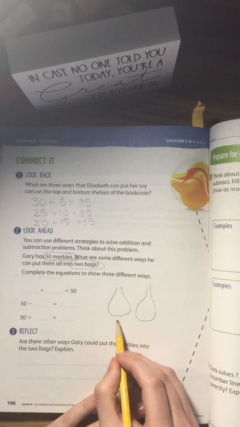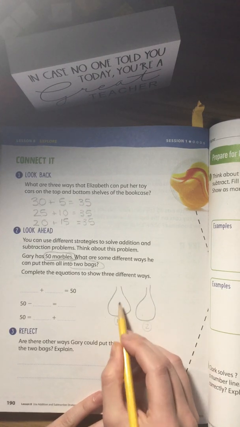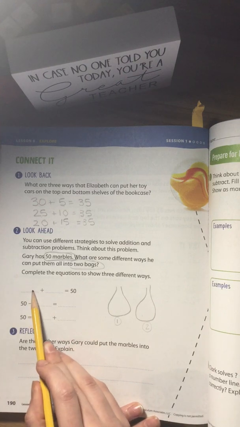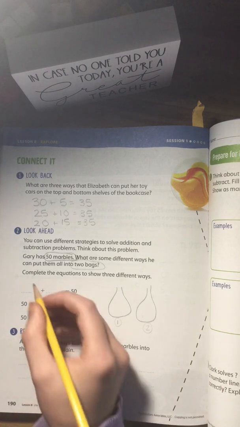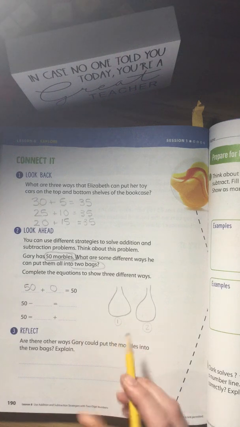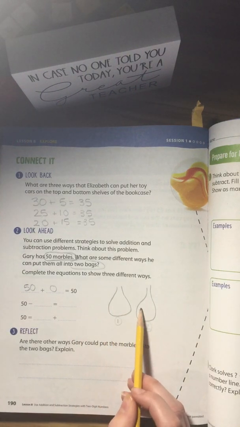So we have 2 bags. This is bag 1 and bag 2. We need to know how many marbles can we fit in both bags and still have a total of 50. So what are 2 numbers that equal 50? You could do 50 marbles and 0, right? You can put all 50 marbles in one bag and no marbles in another.